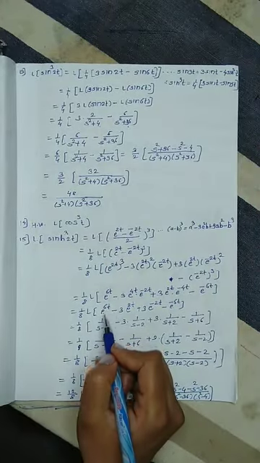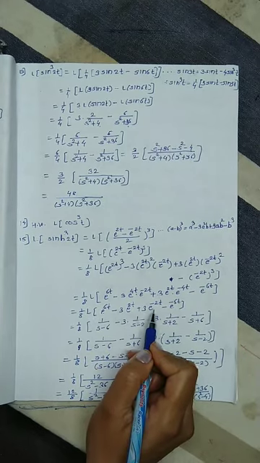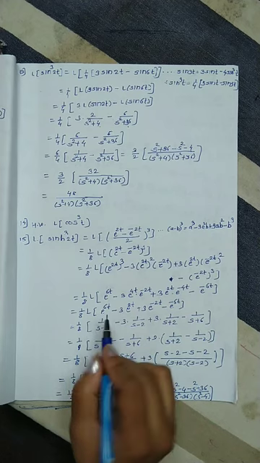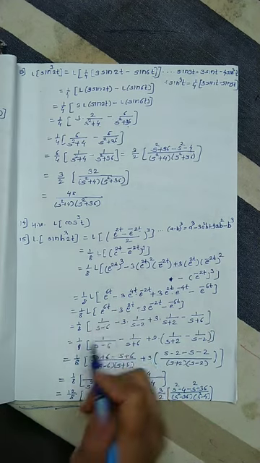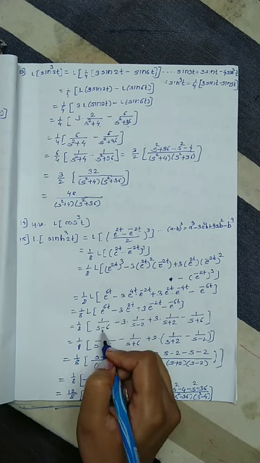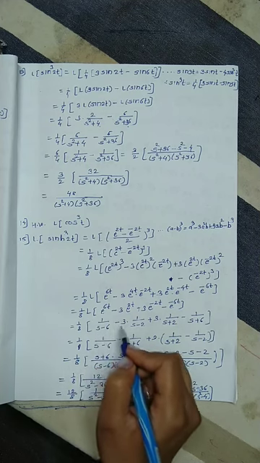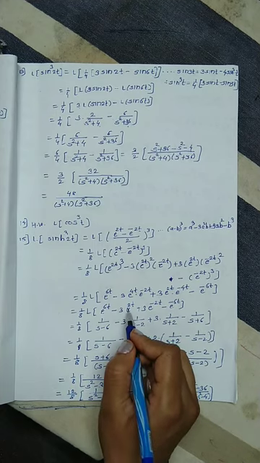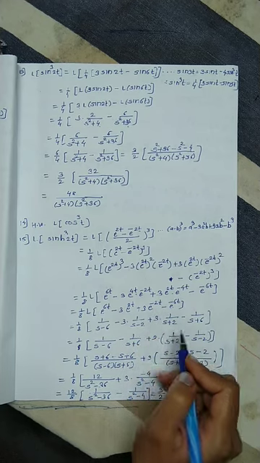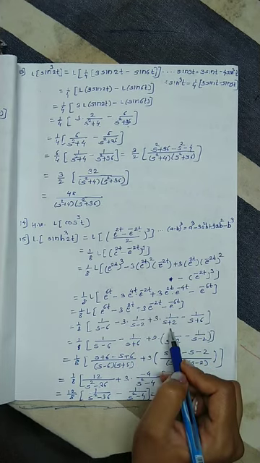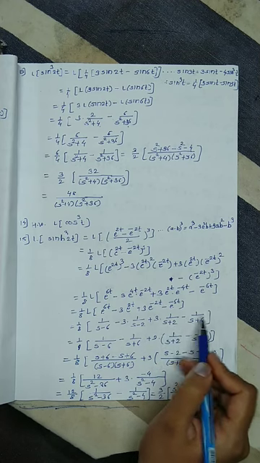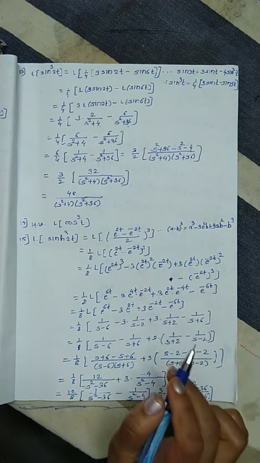Now, for e raised to 6t, take the Laplace transform inside each term and take constants outside each term, and keep the sign as it is. The Laplace of e raised to 6t is 1 upon s minus 6. If plus is there, you have to put a minus sign. Minus 3 as constant, e raised to 2t Laplace is 1 upon s minus 2, plus 3 as it is, e raised to minus 2t Laplace is 1 upon s plus 2. If it is minus there, just replace it with plus, minus 1 upon s plus 6.